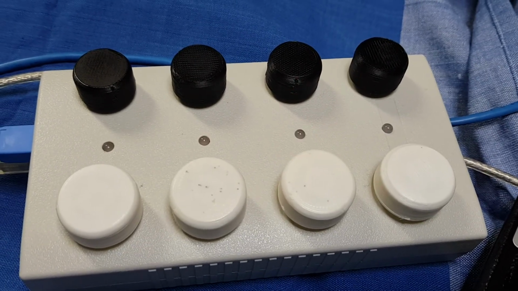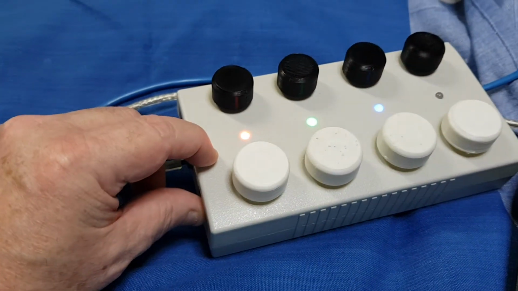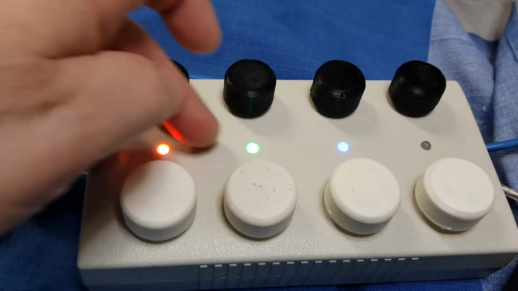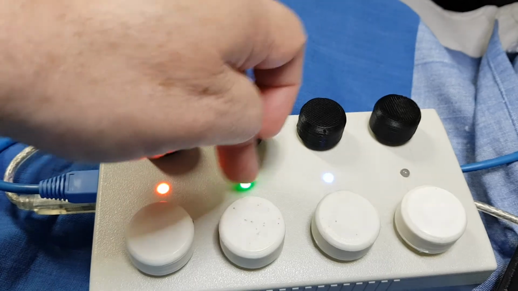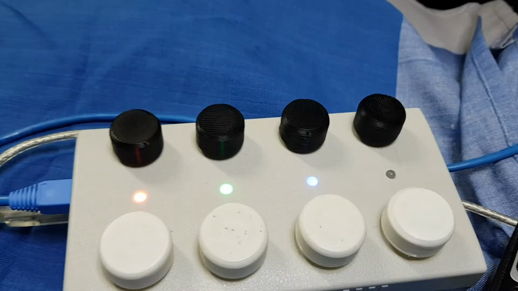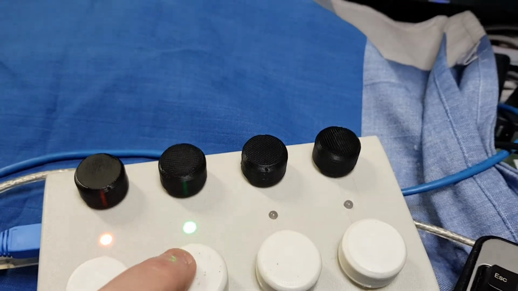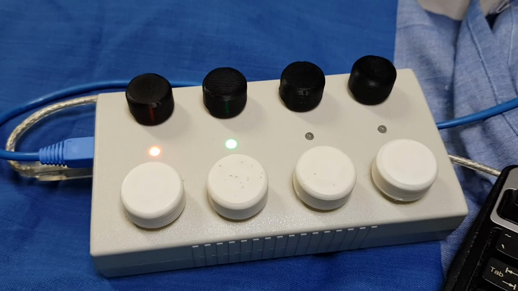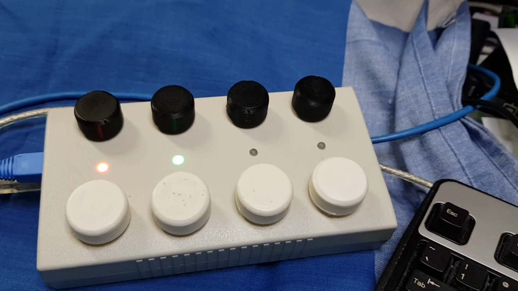To exit the advanced mode, all we do is push and hold the shift button for a moment, and we're now back out to normal operation. As you can see, we've gone back to program tally, preview tally, and aux bus tally. So now we can just resume back to normal operation. And very shortly I'll be doing the paint mode, which we've got some interesting applications there for you.